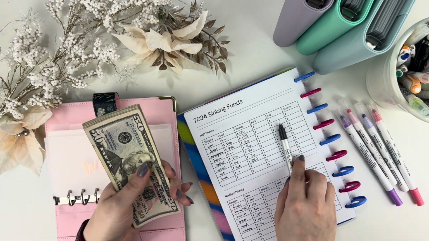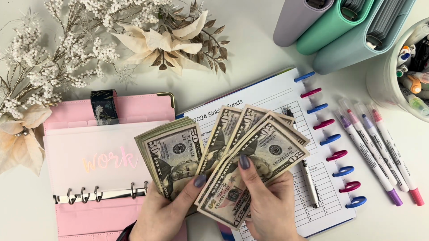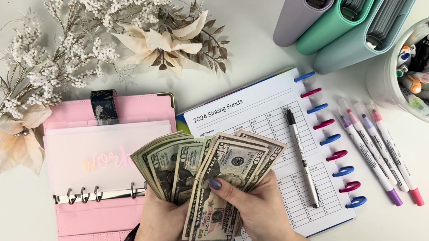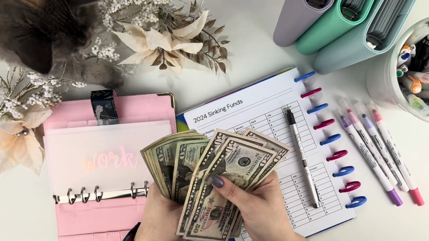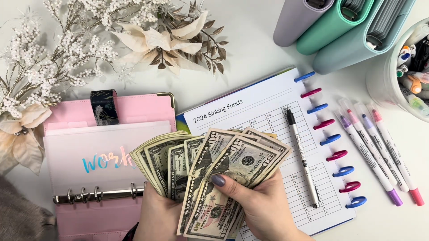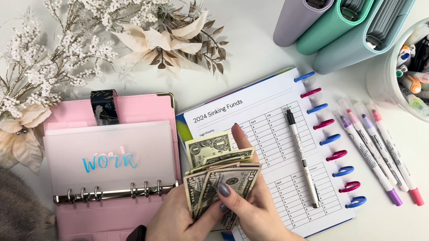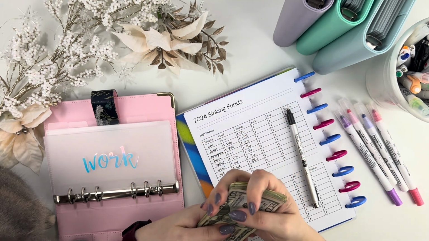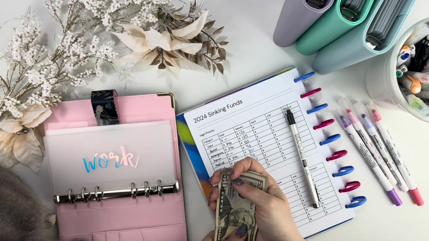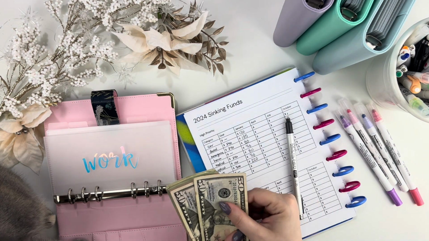So the work fund is going to be our fattest envelope. I'm counting it up, but I can't remember if it was 449 or 549, so I'm going to count it again.